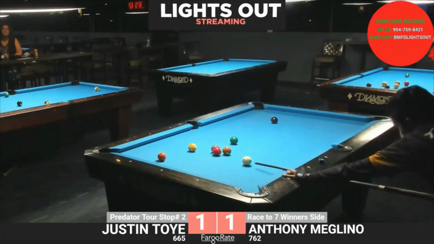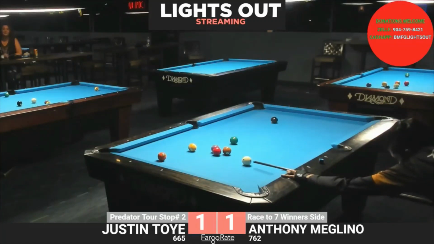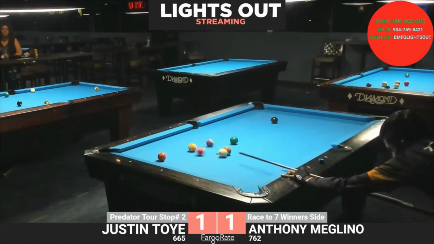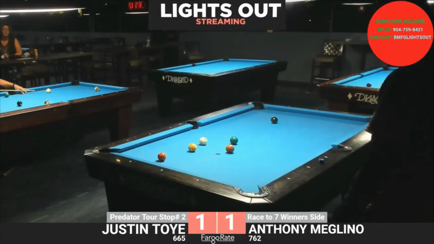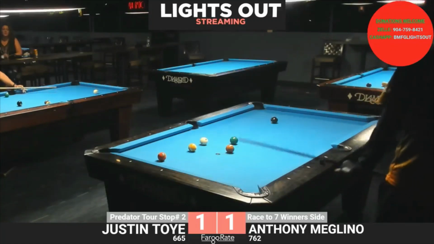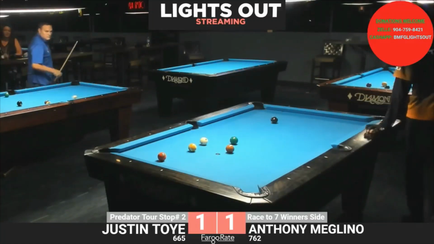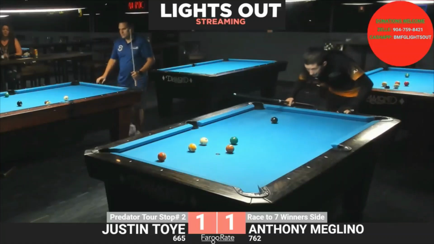And that 4 ball has a real good chance of going. Real good chance of going. Both of them. Yep. Didn't want to make both of them, though. Nope. No reward for a good shot, huh? Nope.